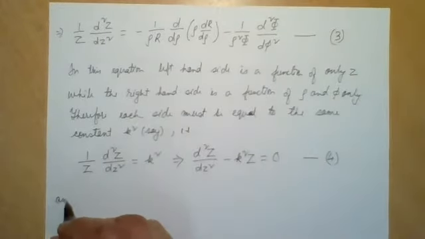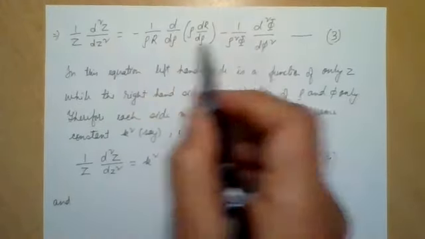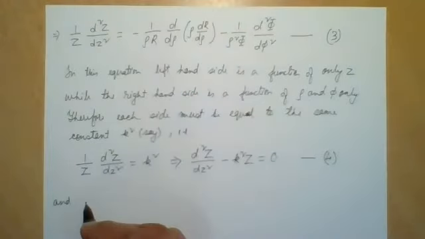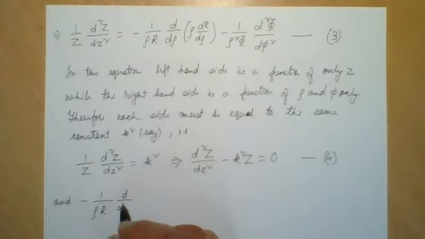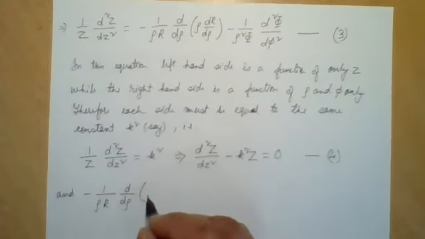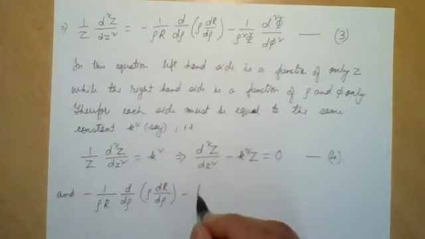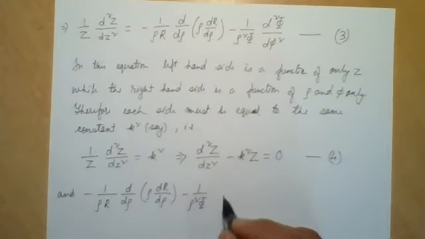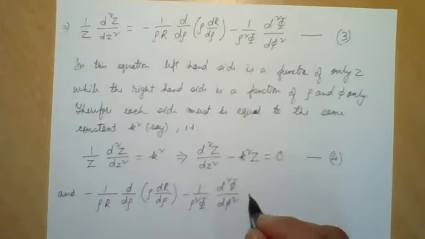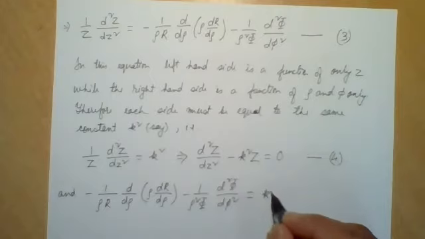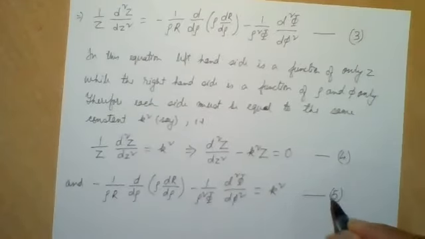And this right hand side, we should get minus 1 by rho R, d by d rho of rho dR by d rho, minus 1 by rho square capital Phi, d2 capital Phi by d small phi square. This is equal to k square. This is equation number 5.